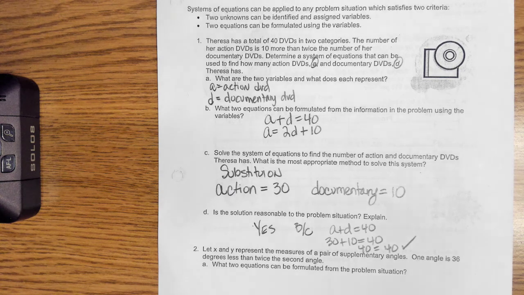Let X and Y represent the measures of the pair of supplementary angles. One angle is 36 degrees less than twice the second angle. What 2 equations can be formulated from the problem situation?